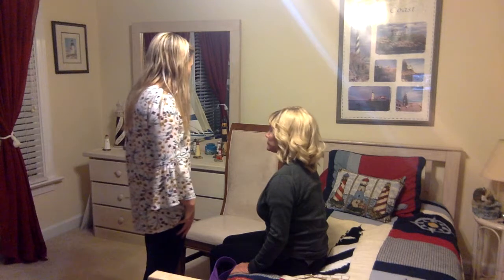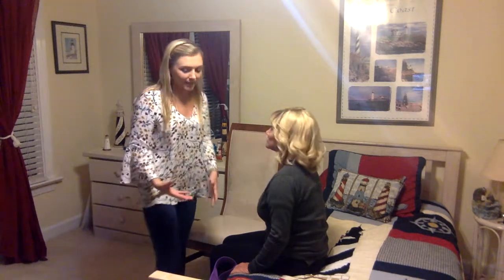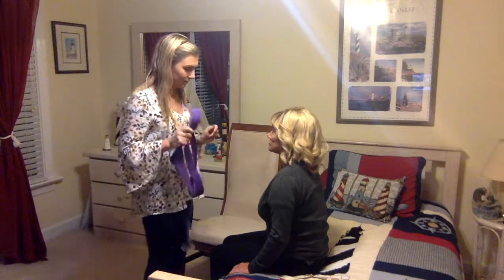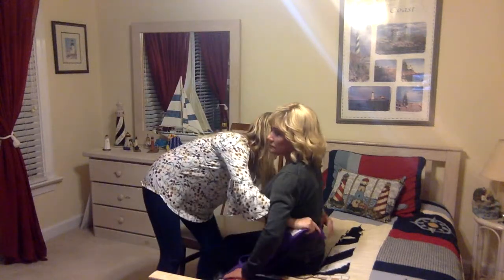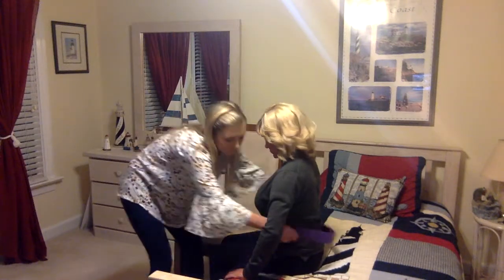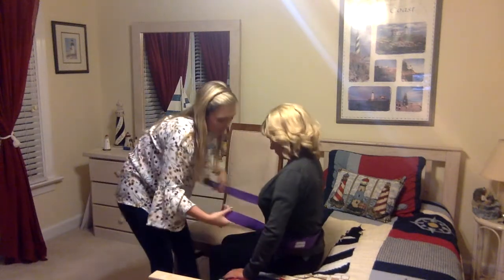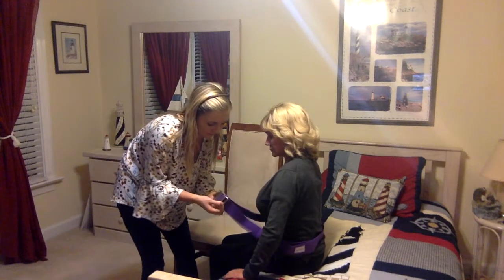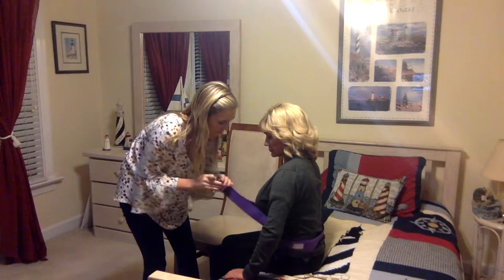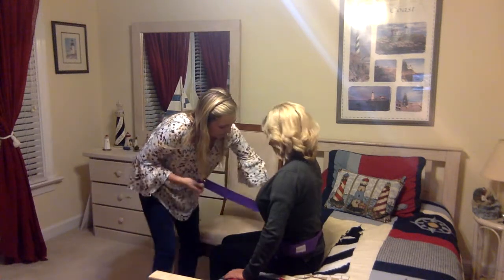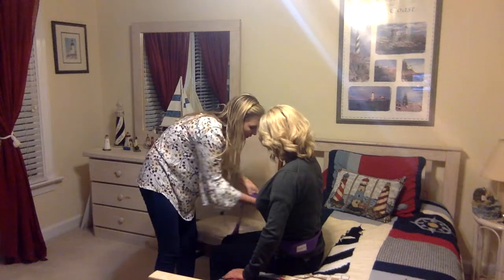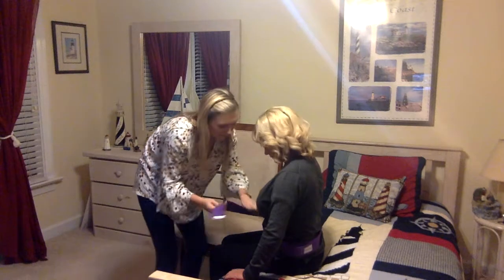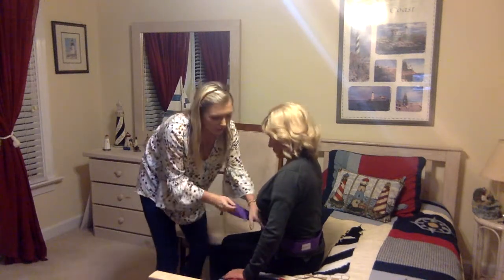Okay. And now we are going to do a squat pivot transfer. And I'm going to wrap the transfer belt around you. Oh, excuse me. Oops. There we go. And does it feel okay for you? It does. All right. And remember to put the strap in the waistband.